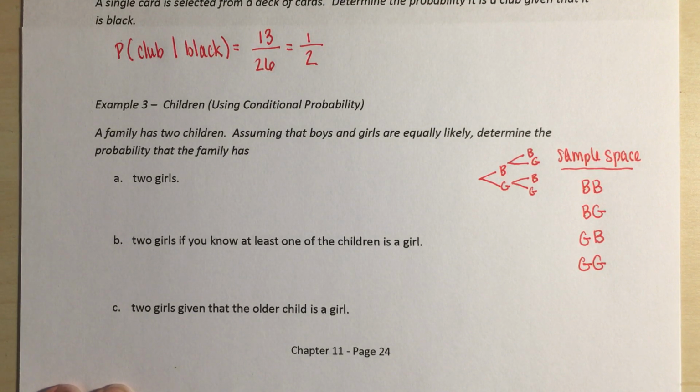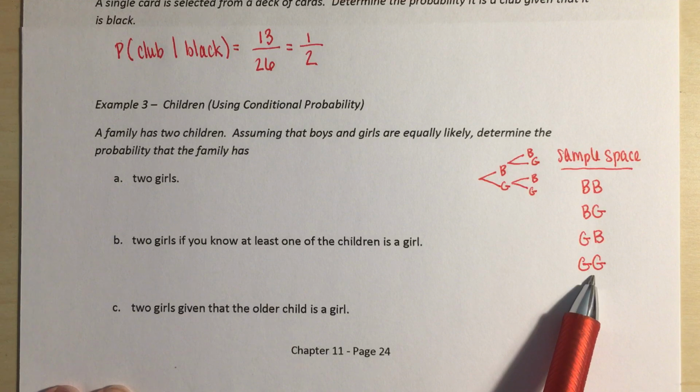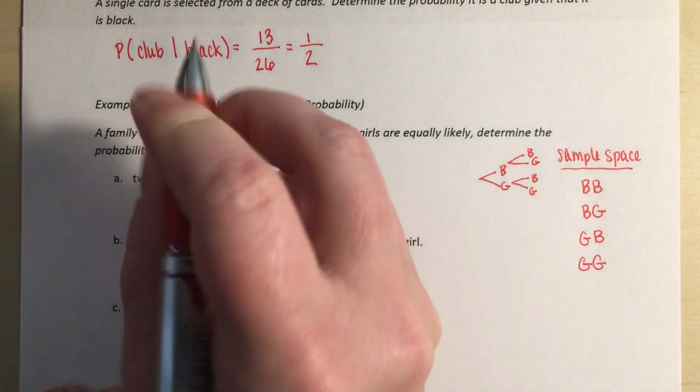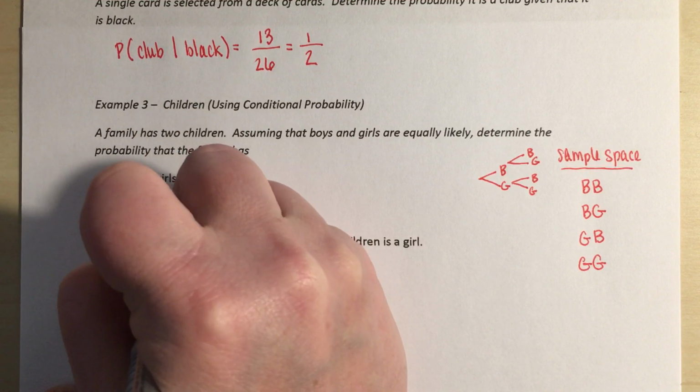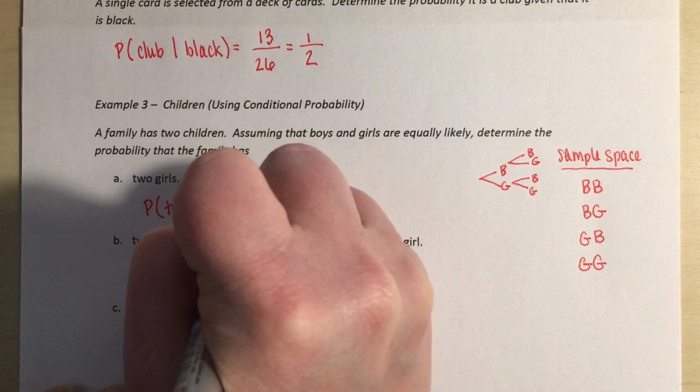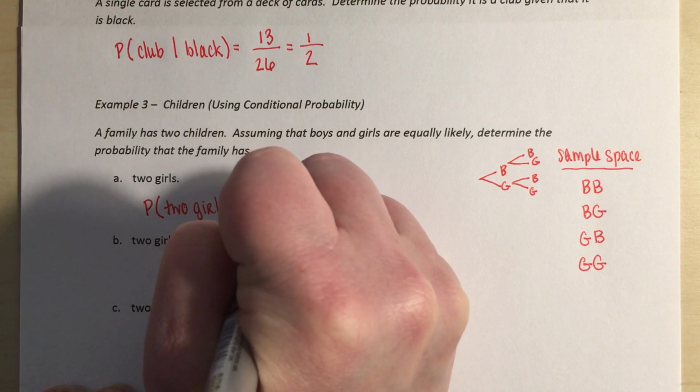All right, so find the probability that the family has 2 girls. Well, in this case, we have exactly one case where we have 2 girls. So our probability of 2 girls is 1 out of our total sample space of 4.